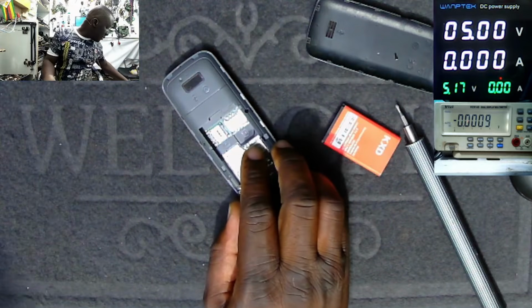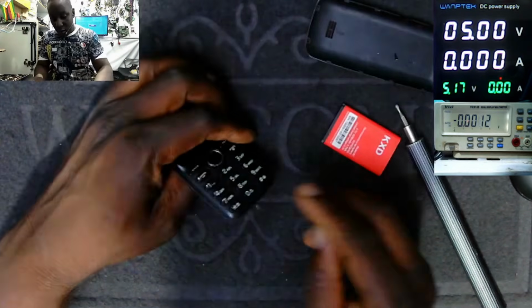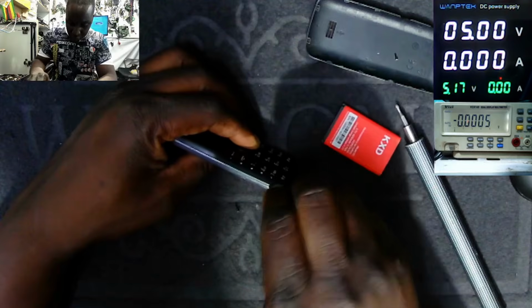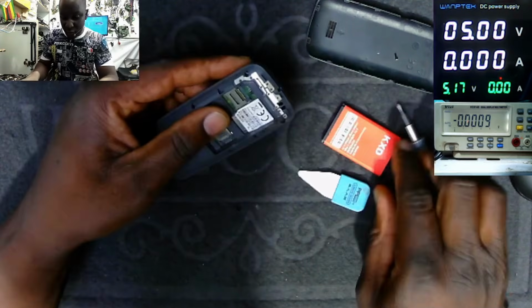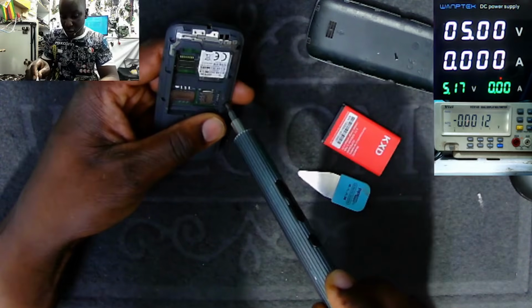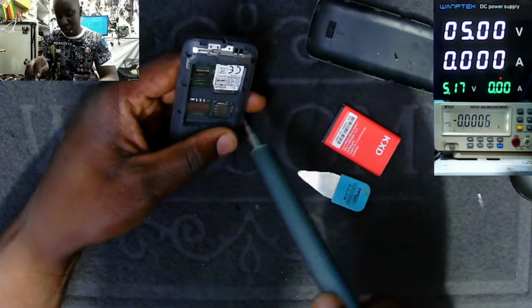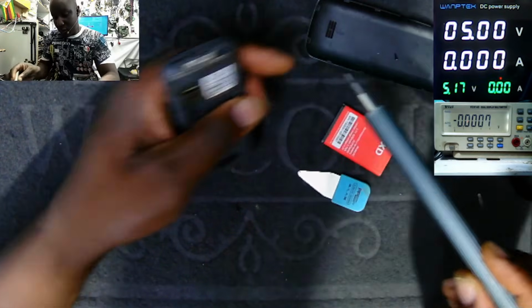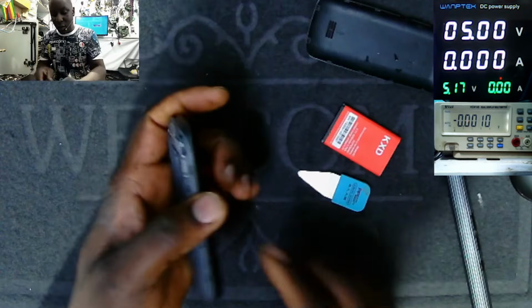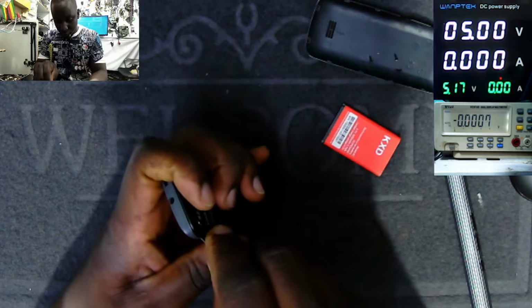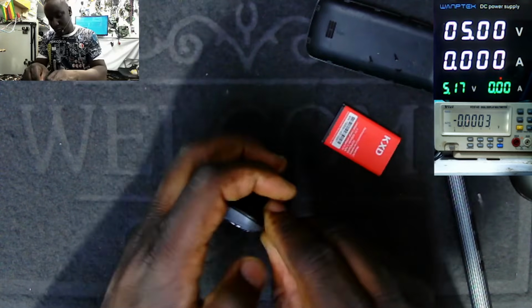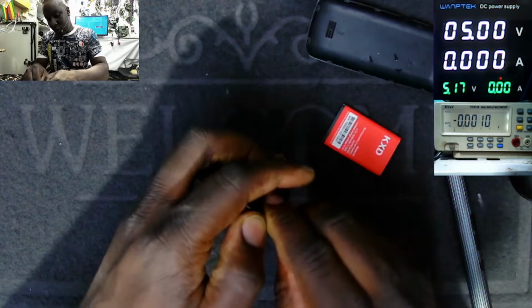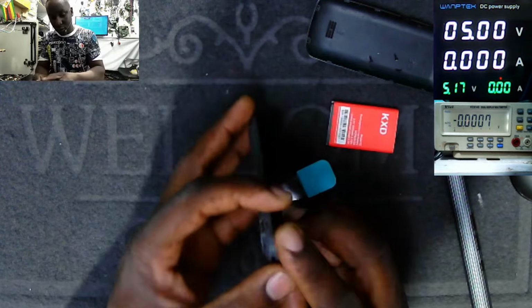So this has to be a quick repair. The phone is very small. We don't have too much time to spend on such kinds of faults. We must go straight to the fault and try to fix it as quickly as we can. We need to get inside this.